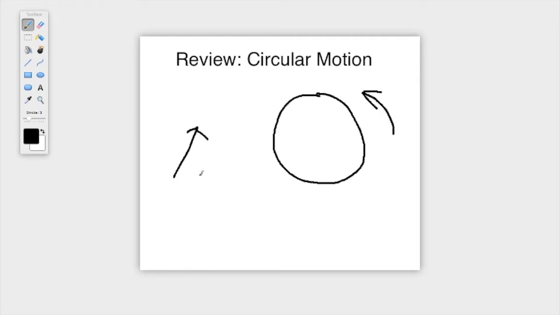So what we can do to best approximate that is take the tangent off the circle to describe its motion. Like this.